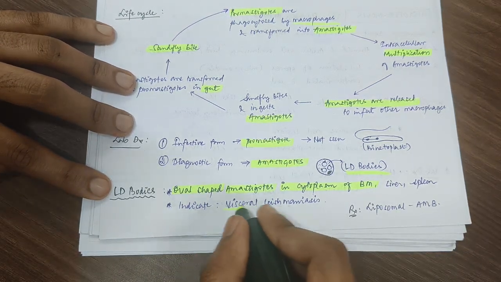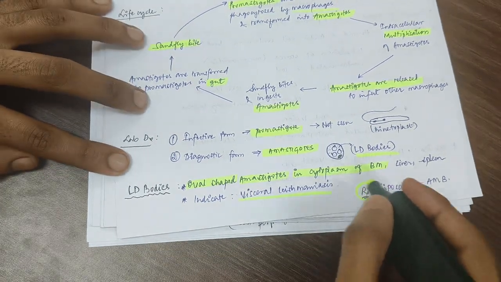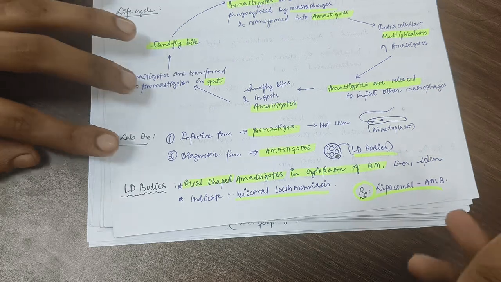What do they indicate? They indicate visceral leishmaniasis is going on inside the body. And what is the treatment? It is liposomal amphotericin B.